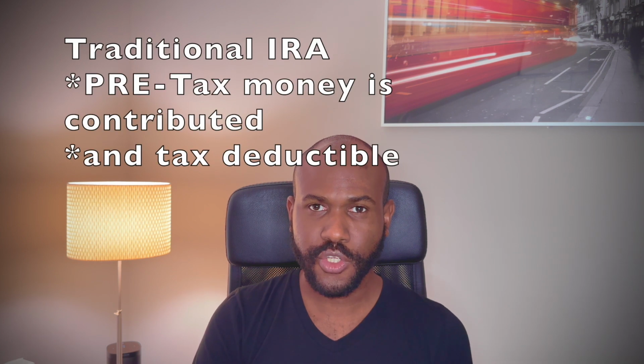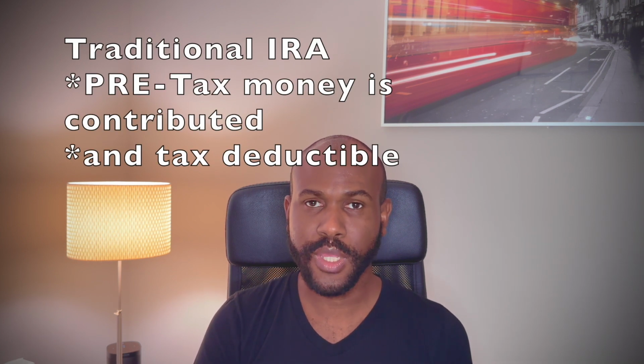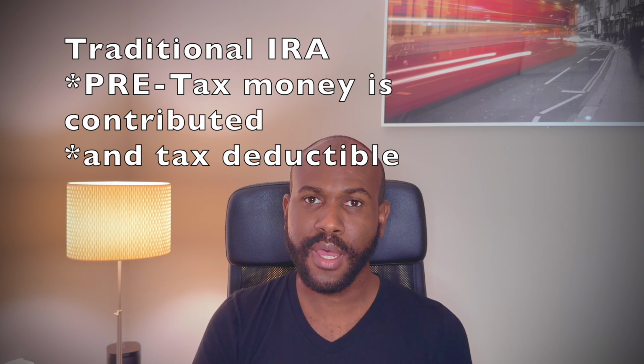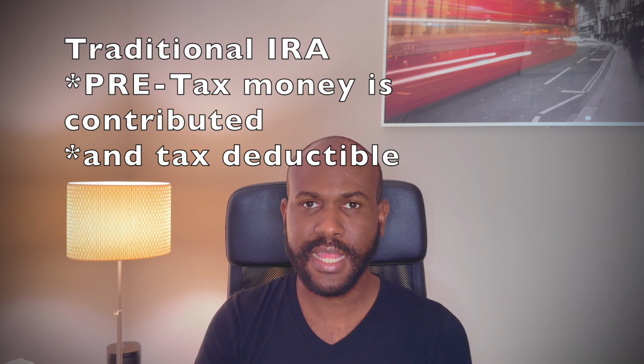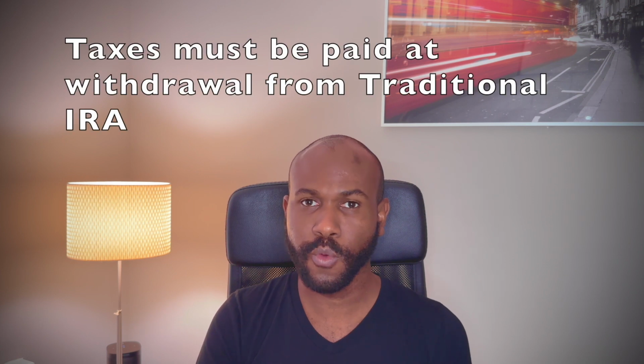And just to give you a little comparison, with a traditional IRA, which is a traditional individual retirement account, you contribute pre-tax money. So before any taxes are deducted from your paycheck for federal taxes, state taxes, Medicare, etc., contributions are made. So you never pay taxes on those contributions initially. So at age 59 and a half, when you want to withdraw the money for retirement purposes, then you will have to pay taxes then. And it would be up to you to decide which type of account you prefer.